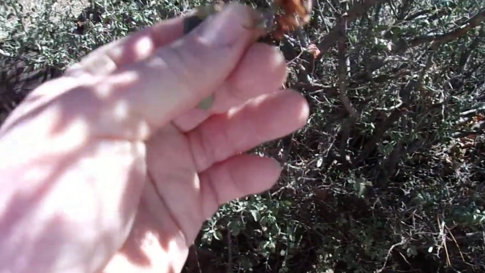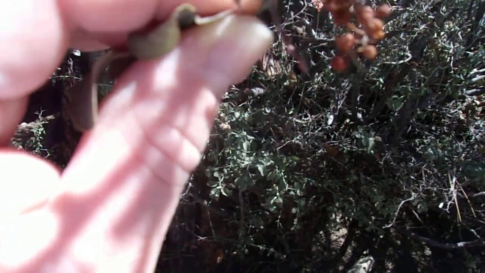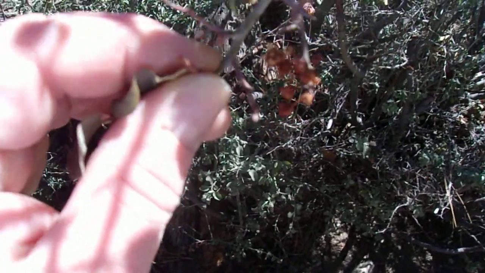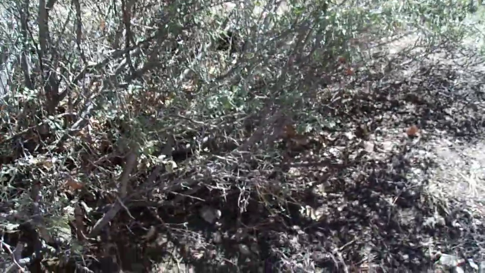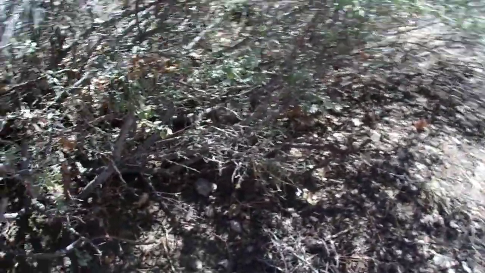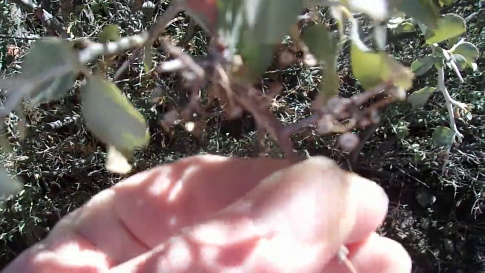These are old seed capsules that didn't even open. So they're kind of rounded. They kind of have three little crests on them. They're kind of hard to see on camera. But usually by this time in March, the old seed capsules have fallen off and make these little round bases that are all that remain.